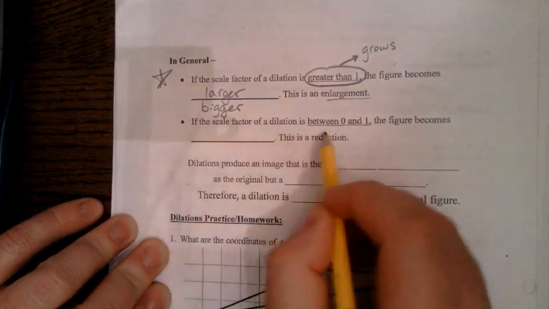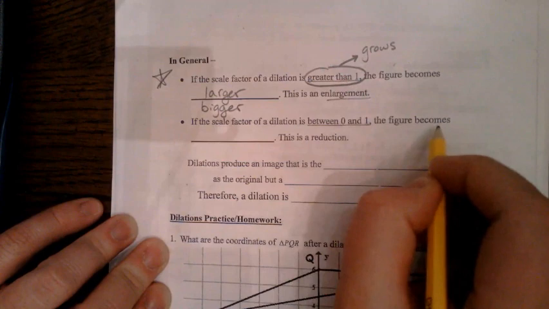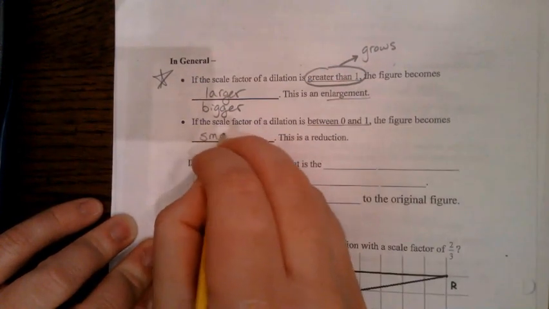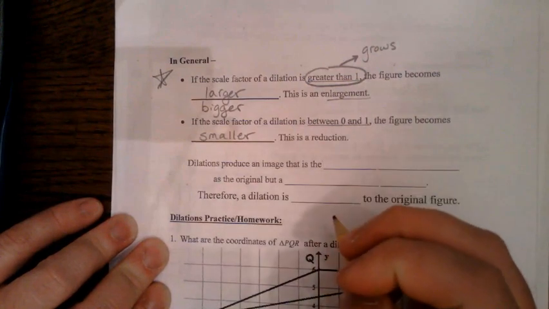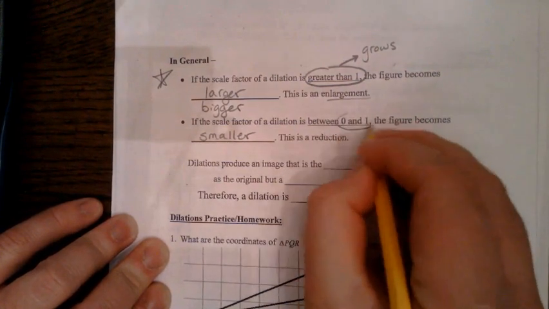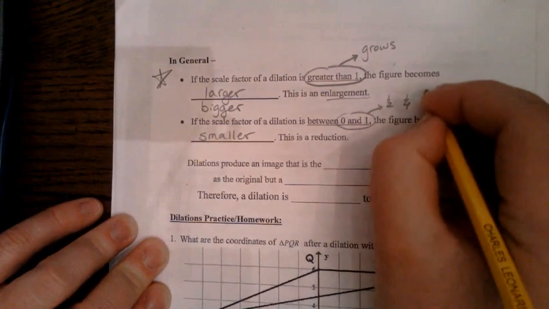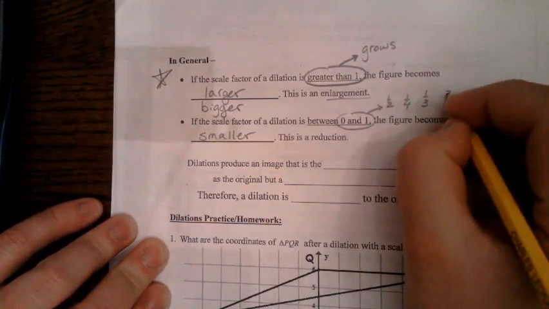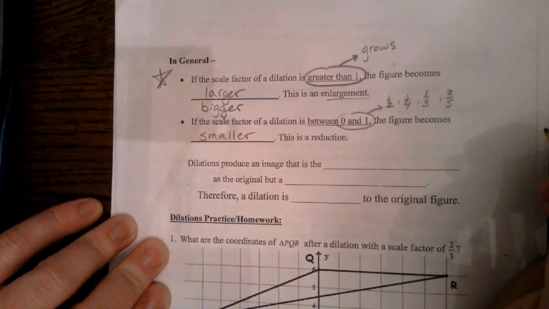If the scale factor is between 0 and 1, so less than 1, the figure becomes smaller. This is a reduction, or it shrinks. So between 0 and 1 would be something like 1/2, 1/4, 1/3, 2/5. All of those types of things would make the shape smaller.